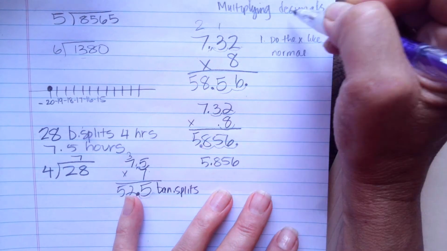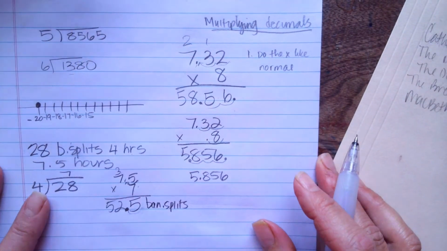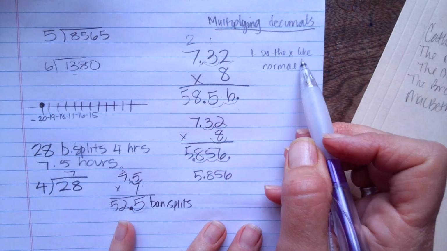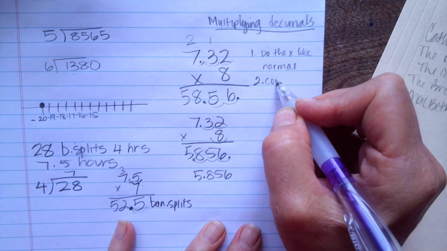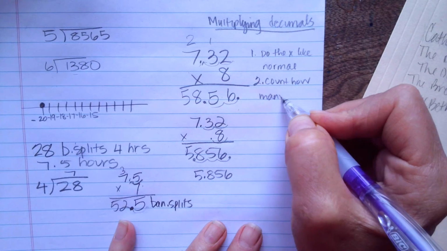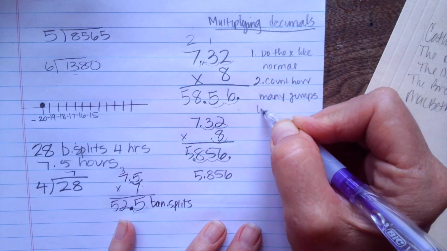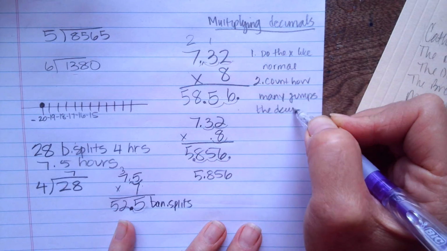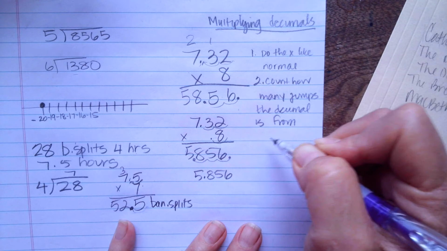So these are going to be your notes. Keep them all in one spot. So step 1, do the multiplication like normal. And then step 2, count how many jumps the decimal is from the end of the number.